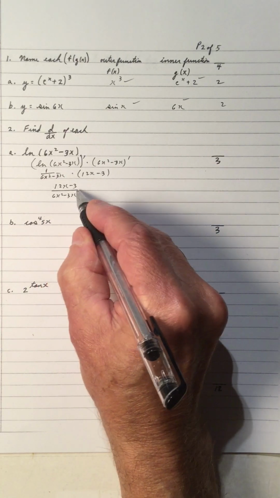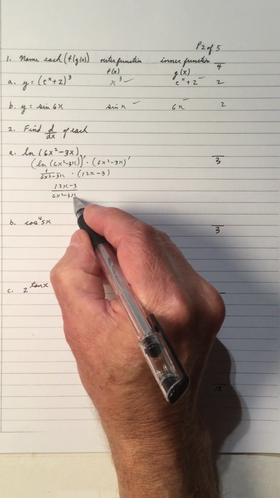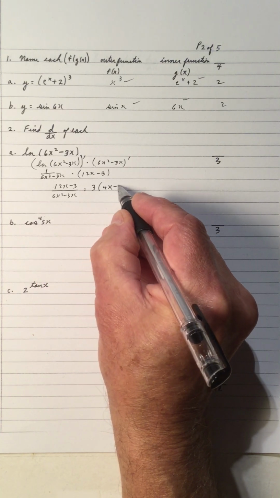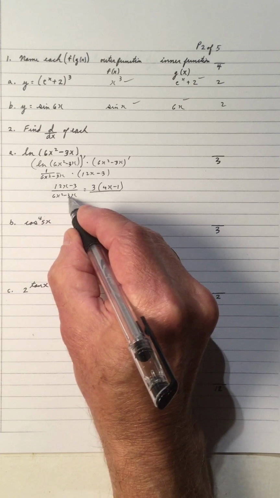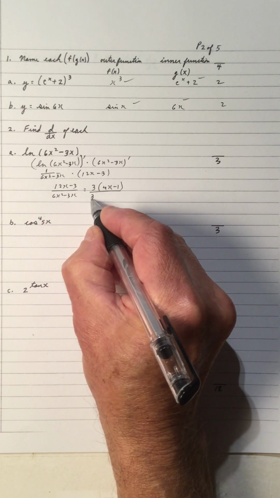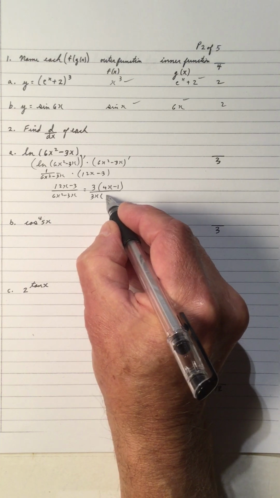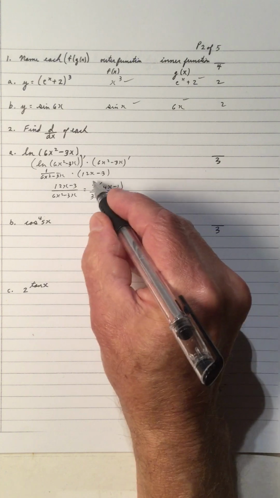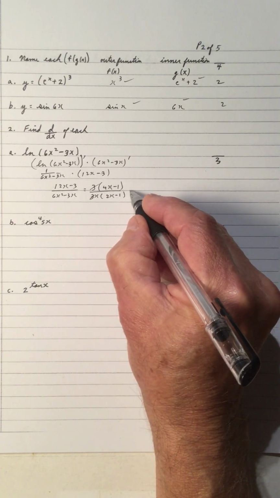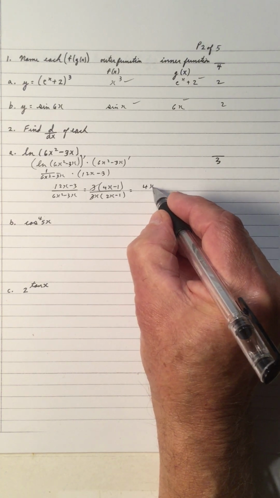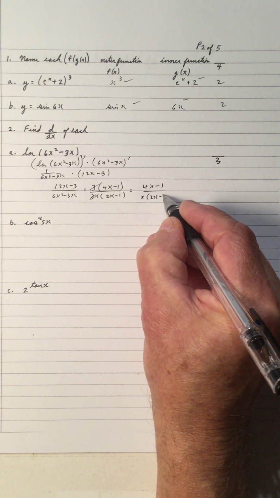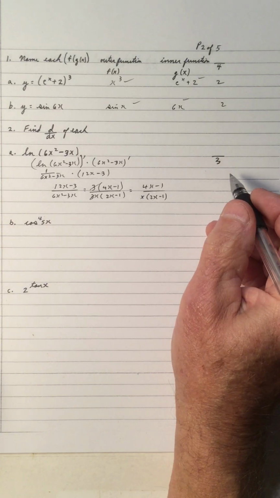We notice that 3 is a factor here and x is a factor here, so we factor that: we get 3 outside of 4x minus 1, and here we get 3x outside of 2x minus 1. The 3 cancels because they're common factors, so we get 4x minus 1 all over x times 2x minus 1.